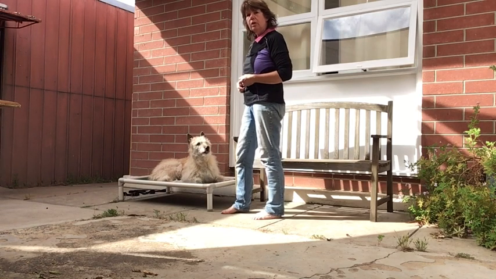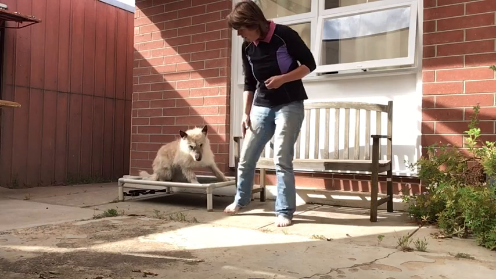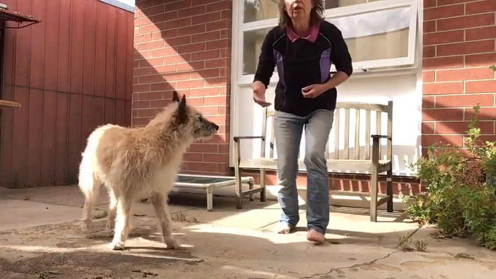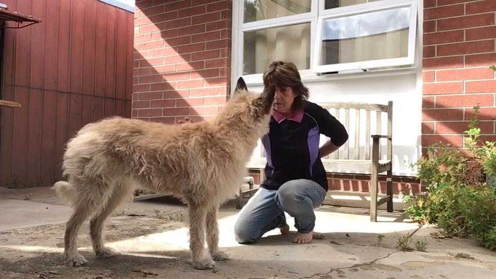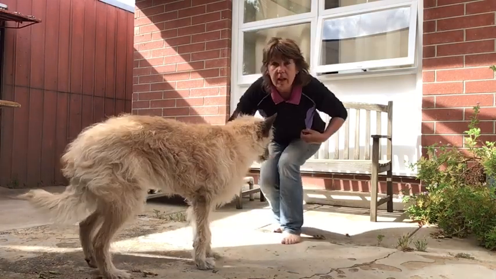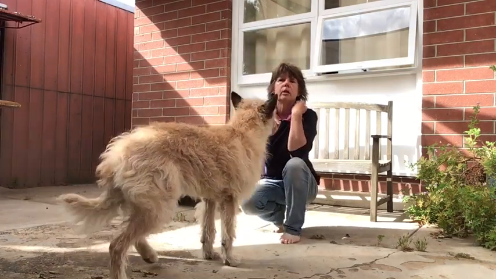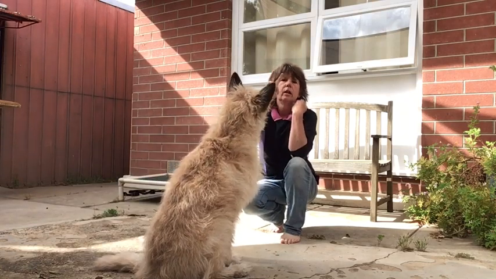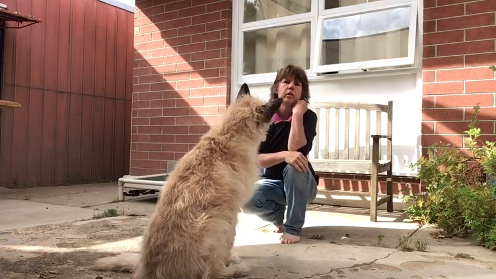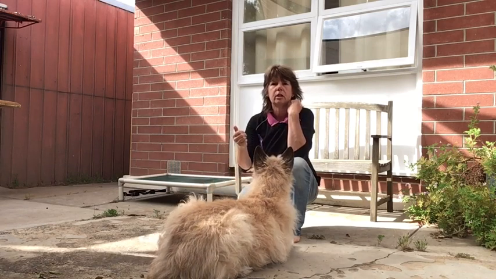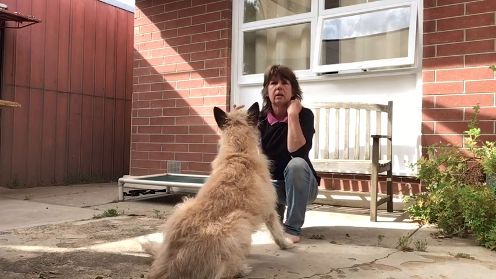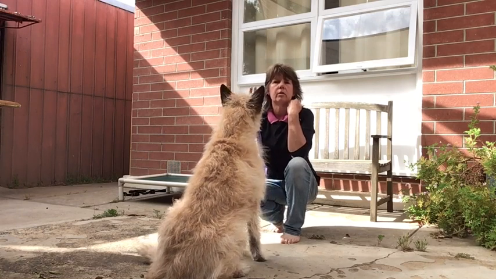All right, and then we'll just show you the release. So, okay. So she knows very clearly that she can get off, but she doesn't actually get a treat for that. Okay, good girlie. So now we're going to move on to the three components of our downstay, which are duration, distance and distraction. Okay, so the 3 Ds.